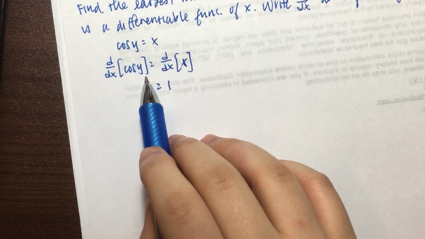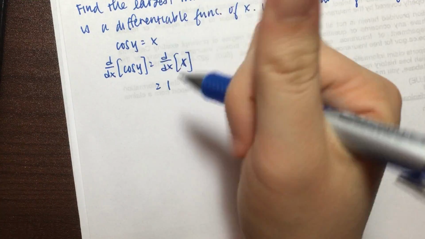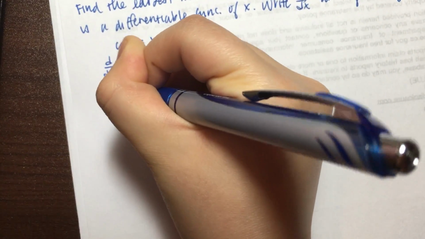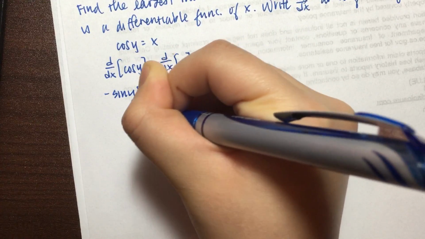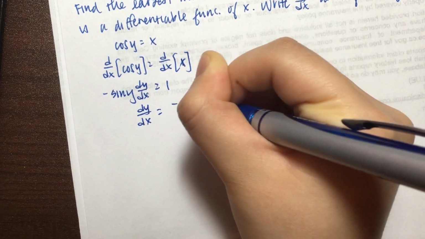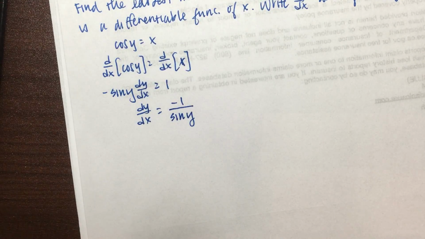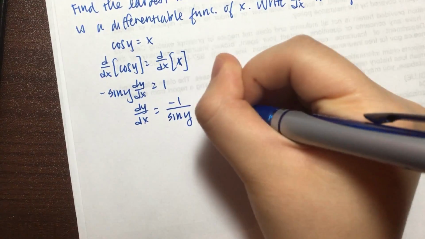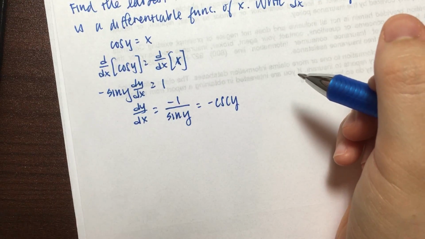Cosine y, the derivative of that with respect to x, would be negative sine y dy/dx, and so we can conclude that dy/dx is equal to negative 1 over sine y. You can also rewrite it as negative cosecant y.